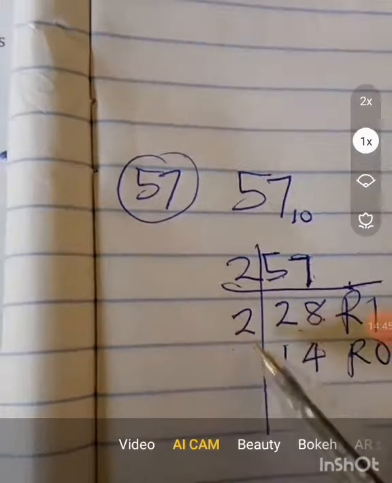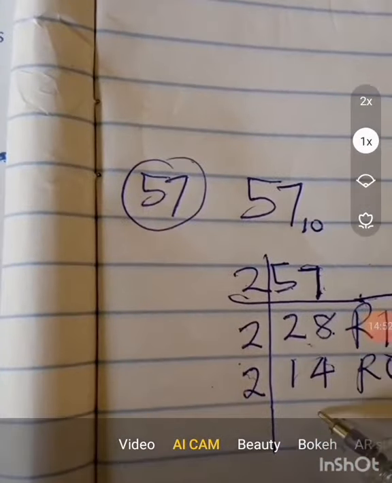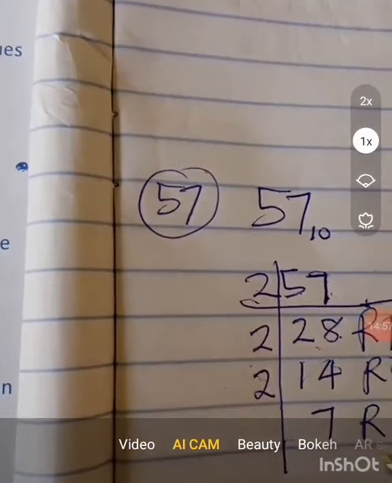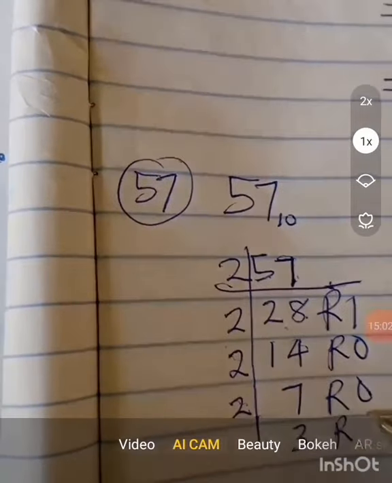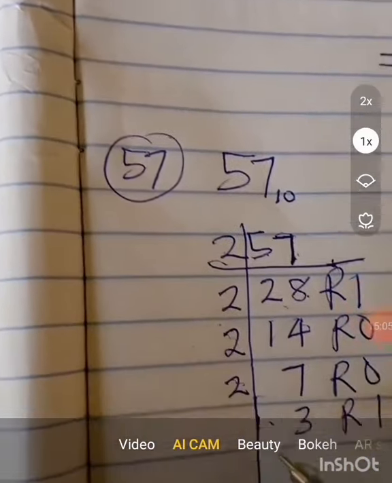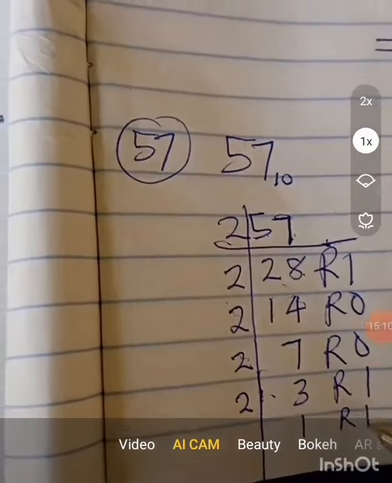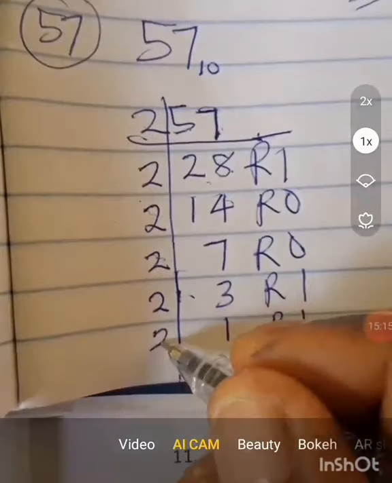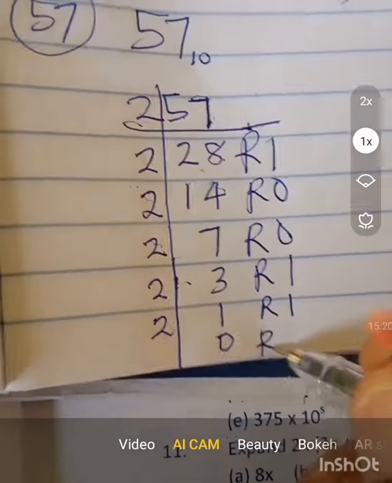8 divided by 2, we have 4. So that is what we mean. Now 2 again. 2 goes into 14, we have 7. Nothing remains, remainder 0. Then 2 again. 2 goes into 7, we have 3, remainder 1. Now again, 2 goes into 3, we have 1, remainder 1. Now 2 again, 2 goes into 1, we have 0, because we could not divide.